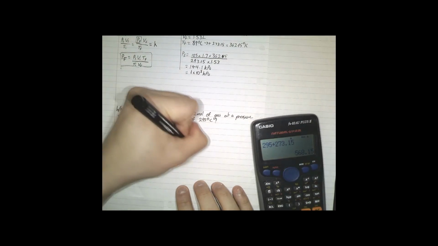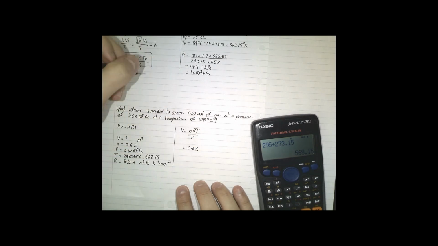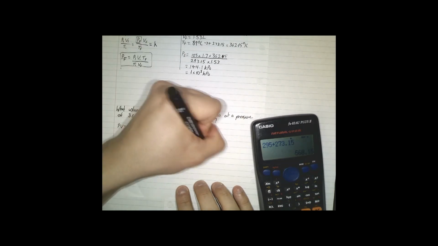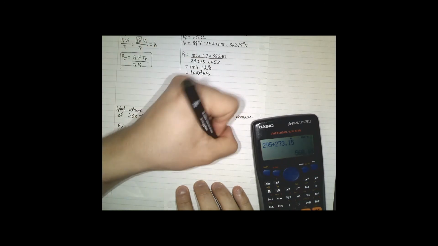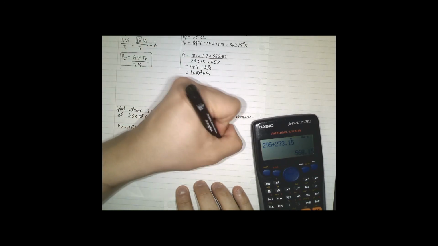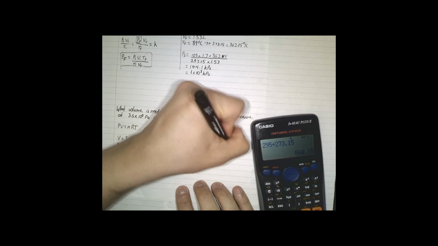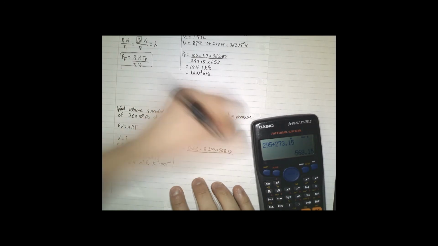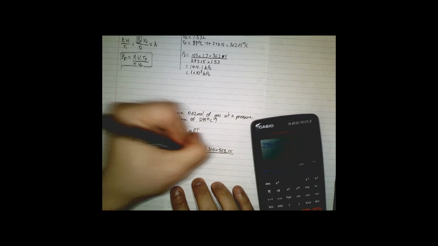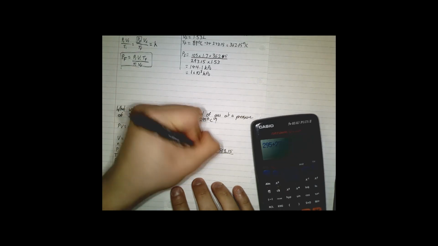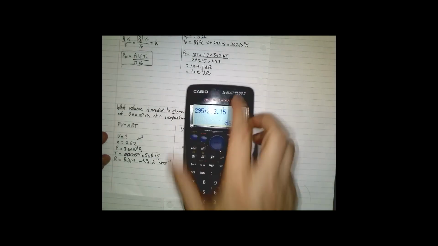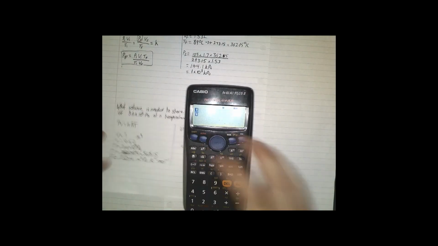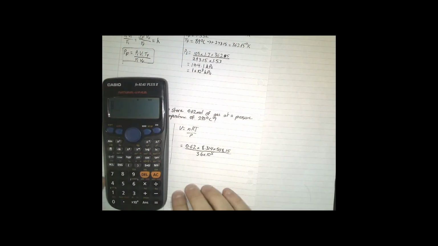So n is 0.62, R is 8.314, and T in this equation is going to be 568.15 Kelvin, all divided by our pressure, which is 3.6 times 10 to the 5. So putting that into our calculator.